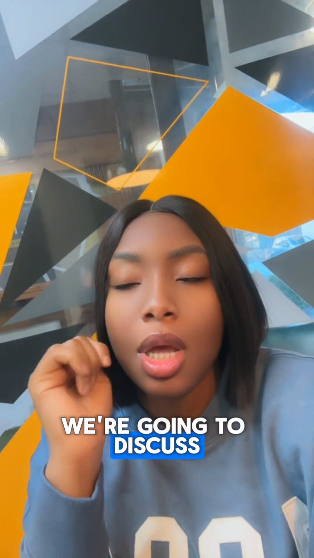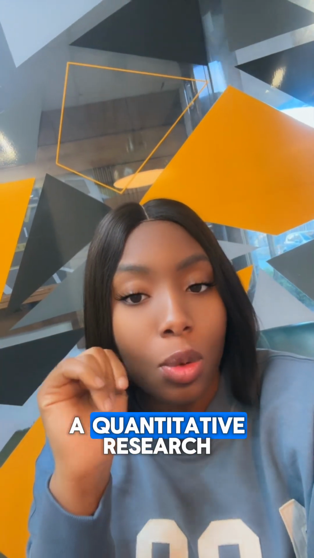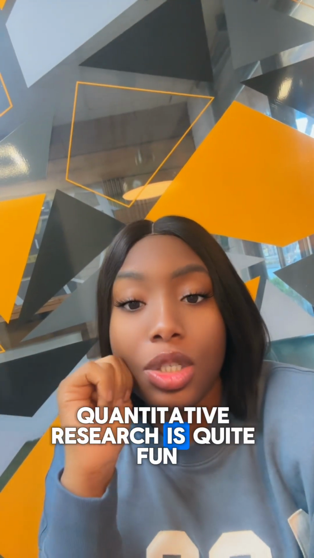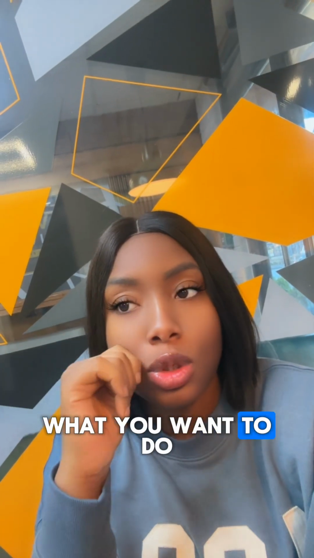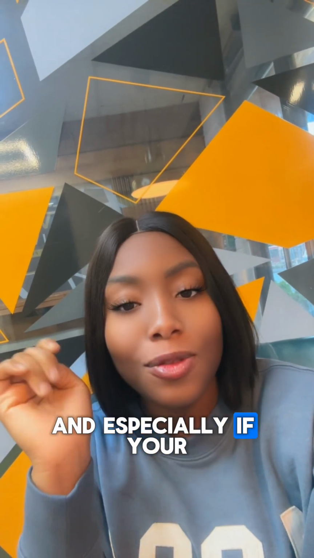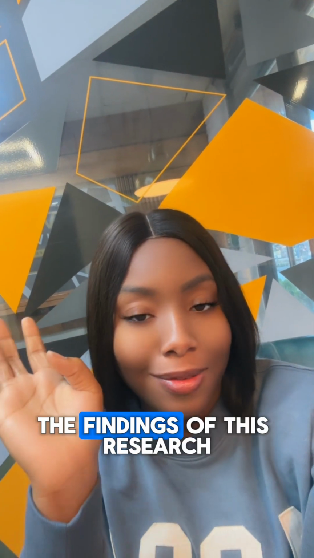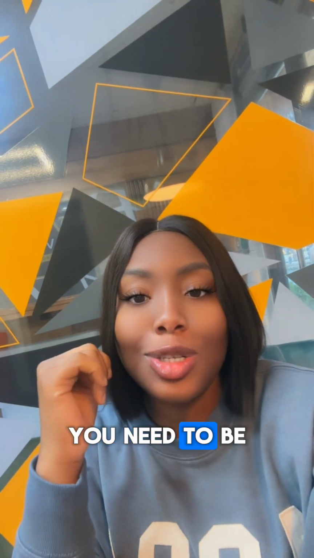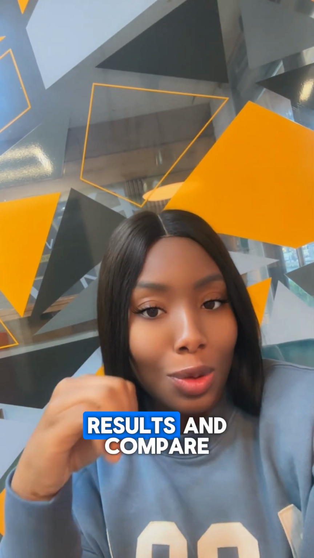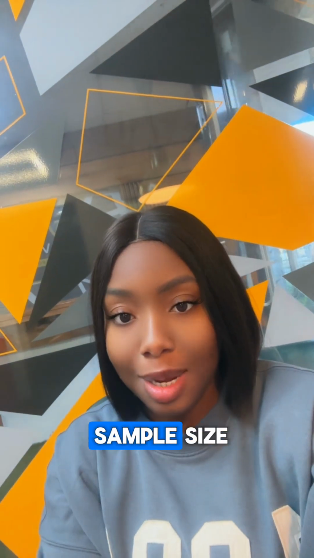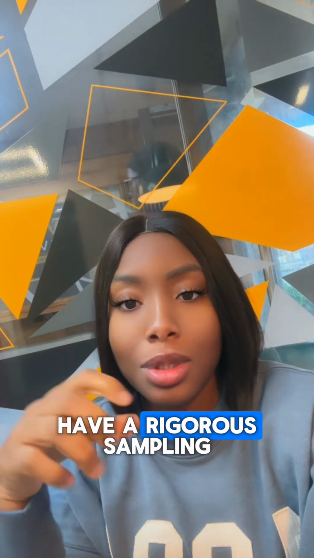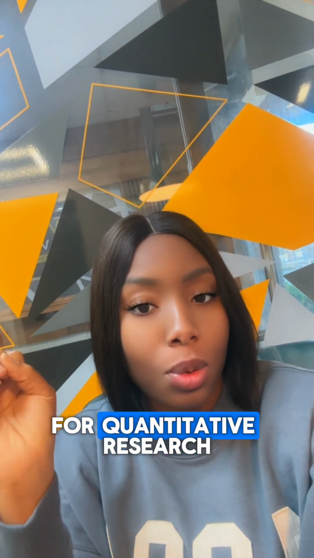We're going to discuss 5 important parts of a quantitative research. Quantitative research is quite fun, especially if you know what you want to do, and especially if your aim is to generalize the findings of this research. You need to be able to use the results and compare or predict a larger sample size. That is why we have a rigorous sampling and recruitment for quantitative research.